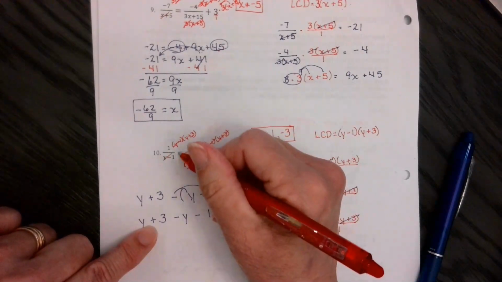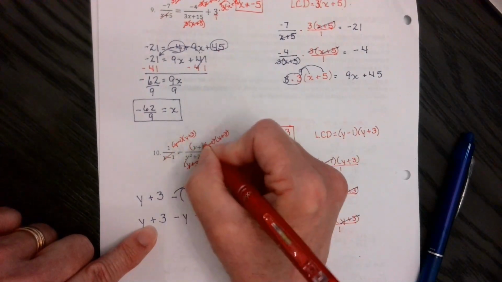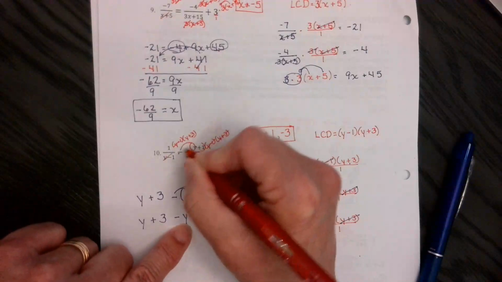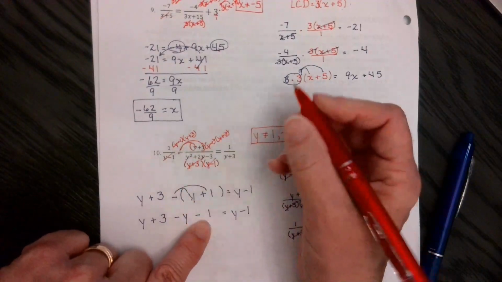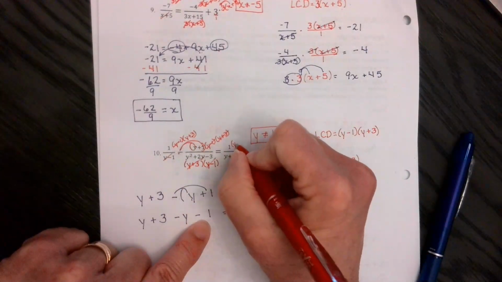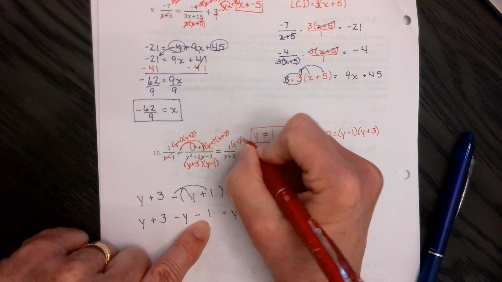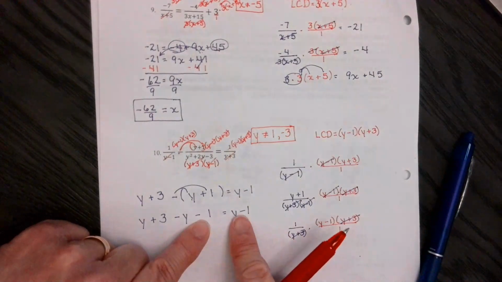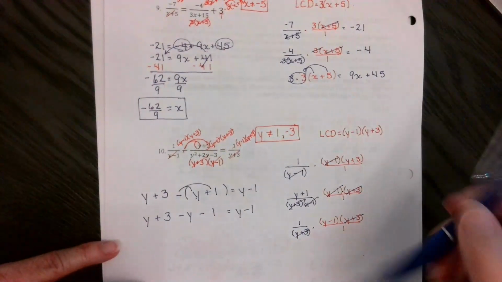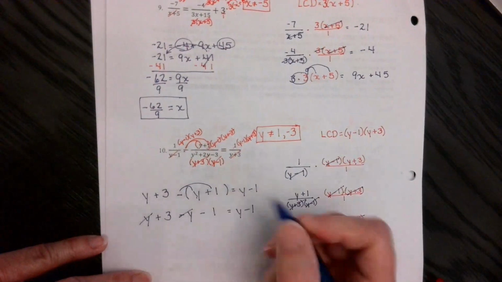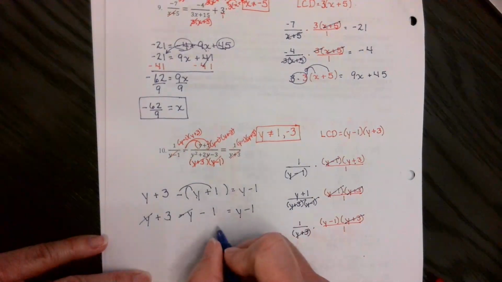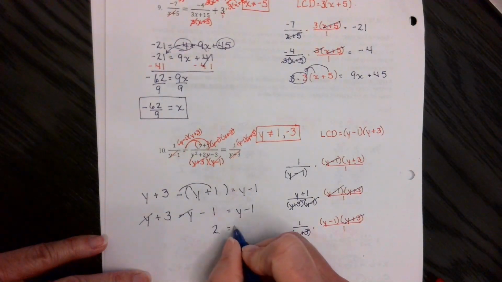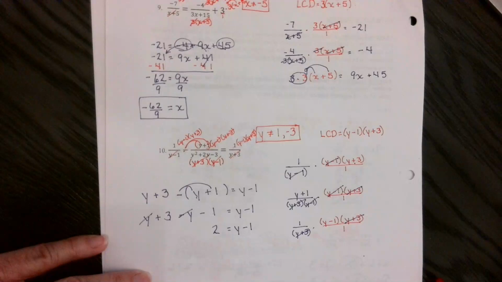I have minus this whole thing, so I would have said negative y minus 1. And then here, y minus 1, y plus 3. Y plus 3's cancel. 1 times y minus 1 is y minus 1. Okay, so here your y's cancel, and I get 3 minus 1 gives me 2 equals y minus 1.